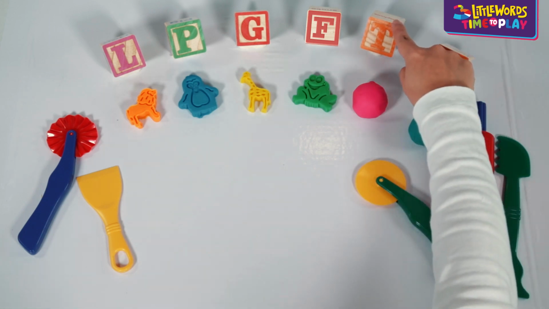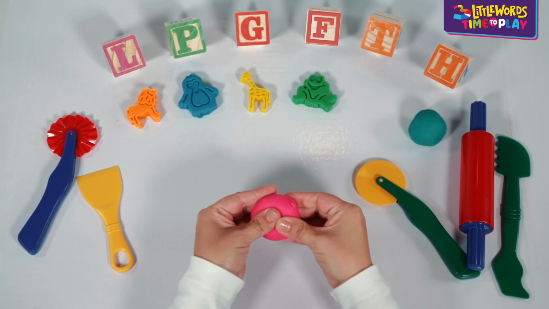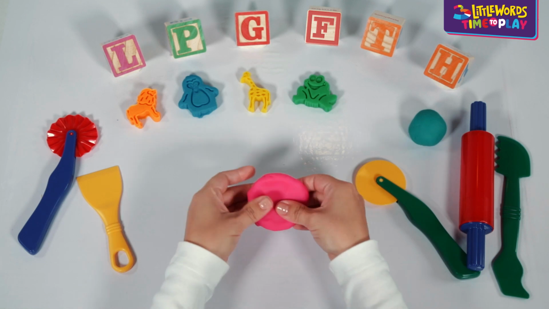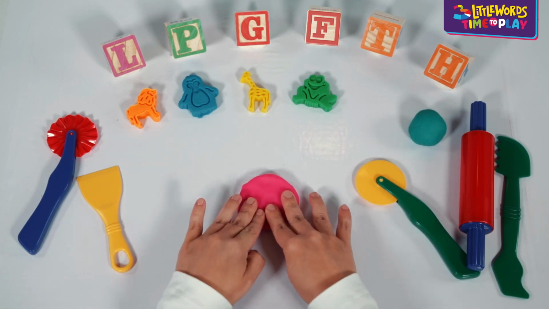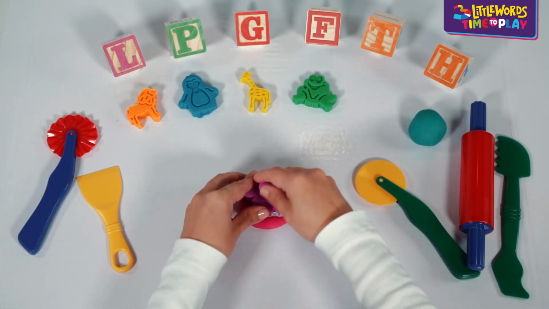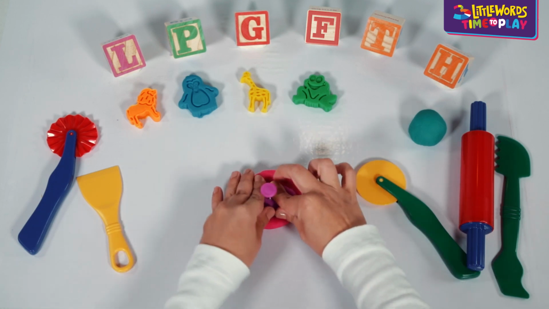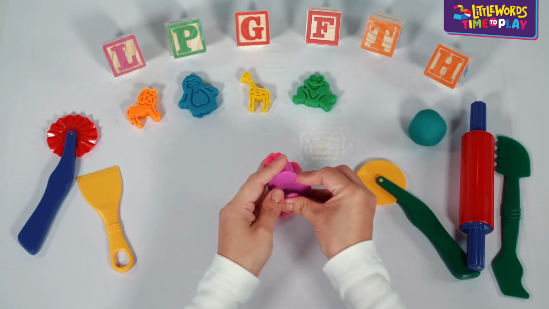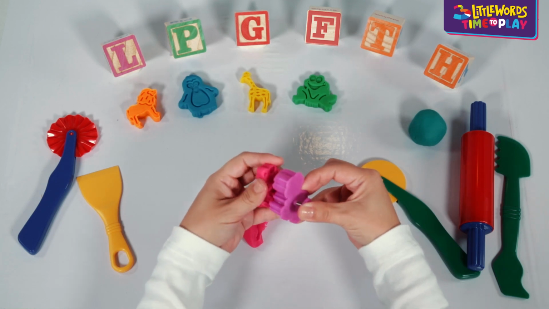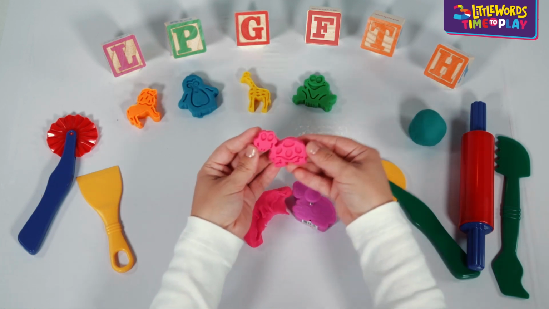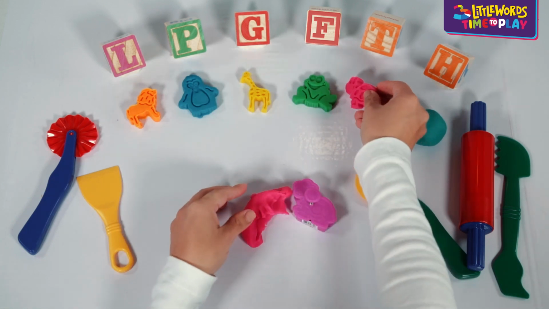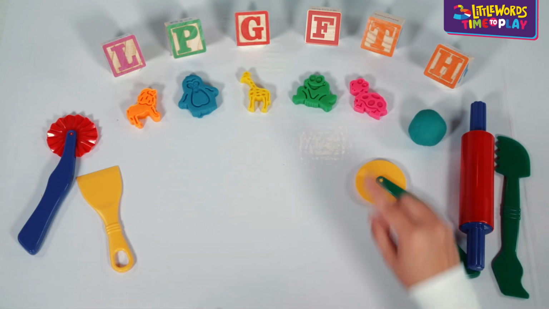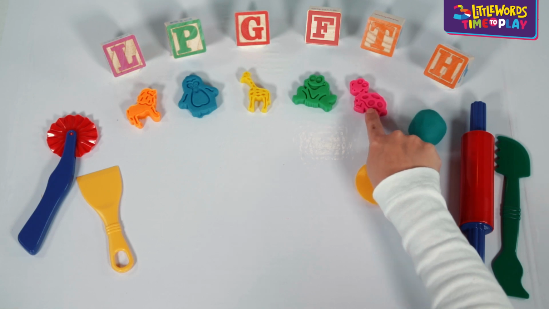This is the letter T. Let's knead this dough well and find out which animal starts with the letter T. Do you already know what it is? I still don't know. Look, a turtle. How cute. Let's put our turtle right here. The letter T is for turtle.